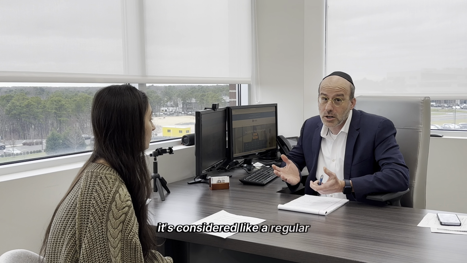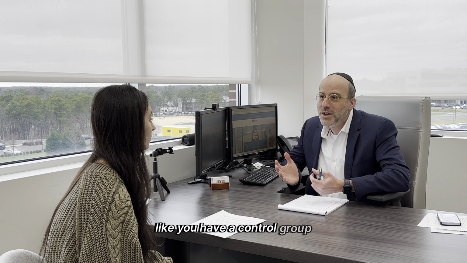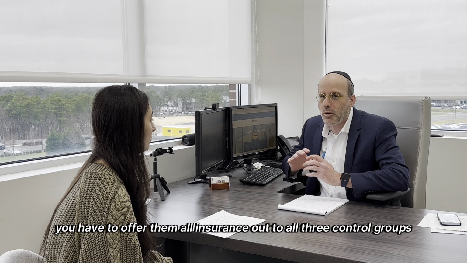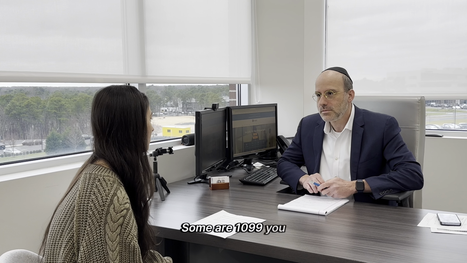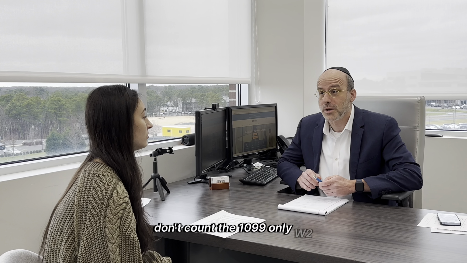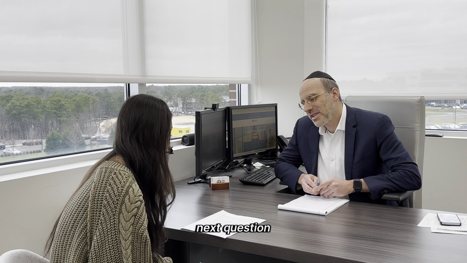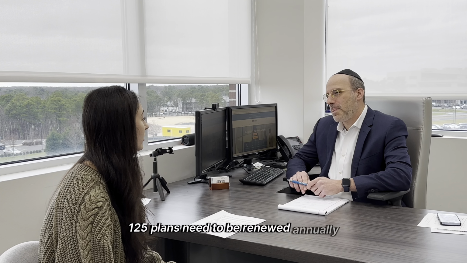It's considered like a regular control group. You have to offer insurance to all 3 control groups. And if some of those employees are 1099, you don't count them towards it. No, you don't count the 1099s. Only W-2.